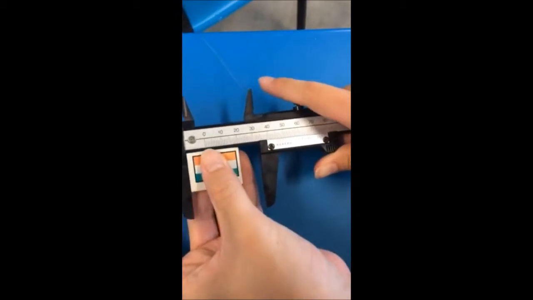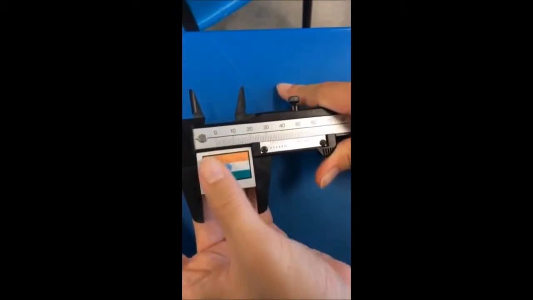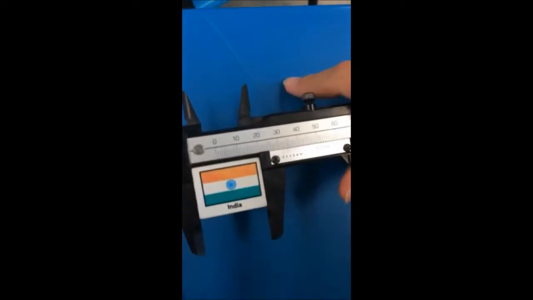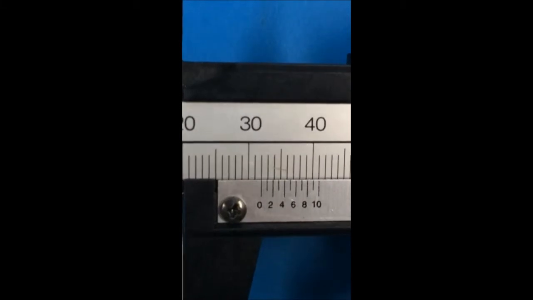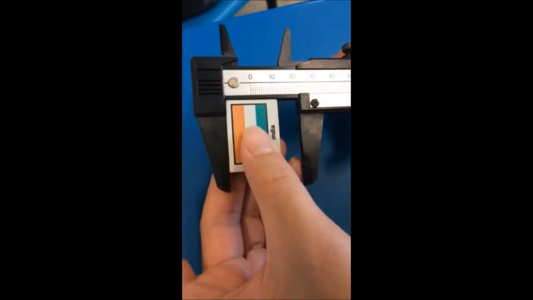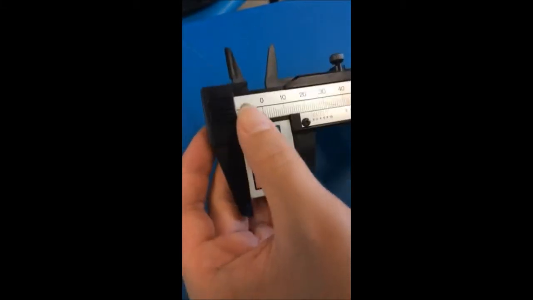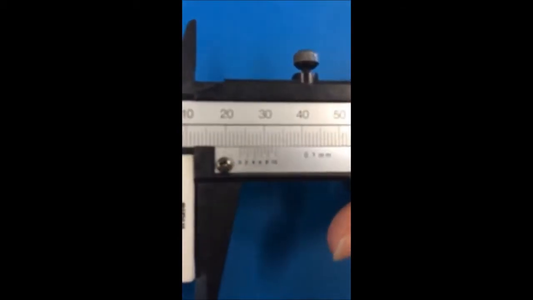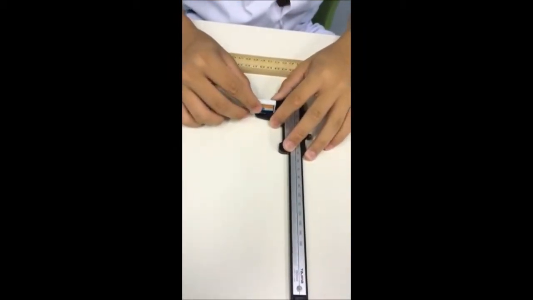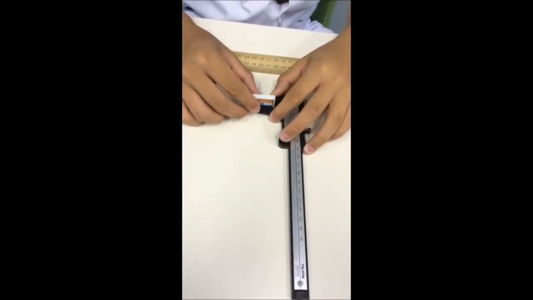Now we're gonna find the length, breadth, and height of the eraser. This is so that we can use the cuboid formula to find its volume. Its length is 32 millimeters, which is 3.2 centimeters. Its breadth is 23.9 millimeters, which is 2.39 centimeters.